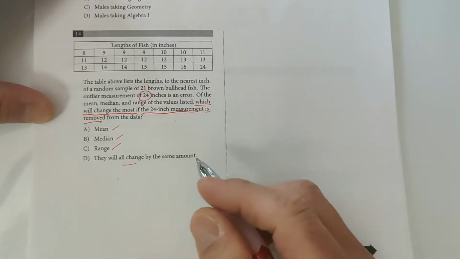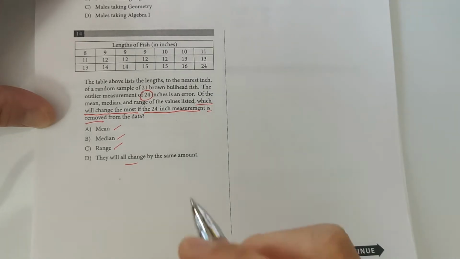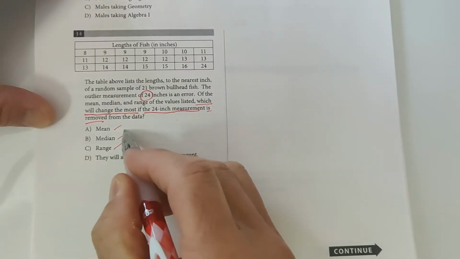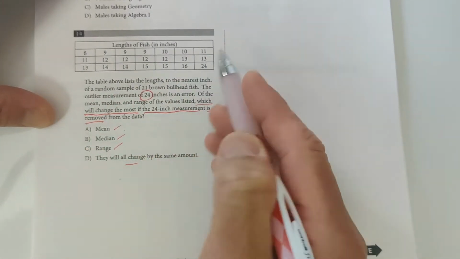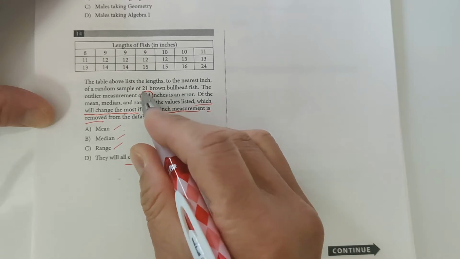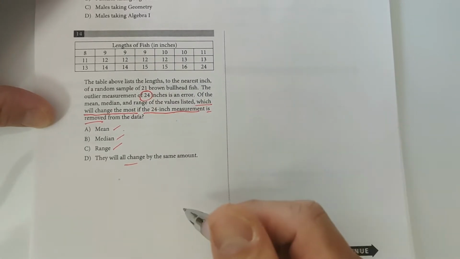Normally to deal with this problem, to find the mean, we can just add all the numbers here and divide by 21 fish, using our calculator.